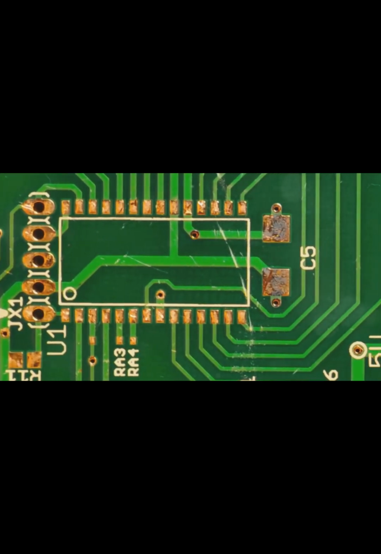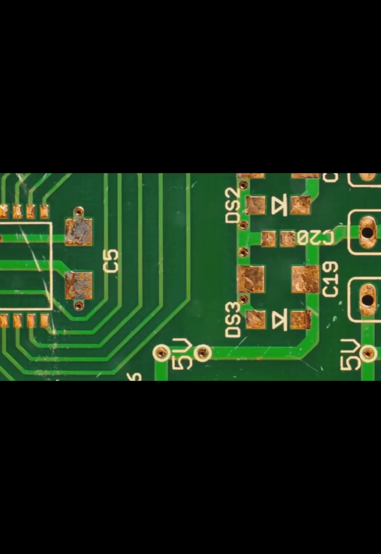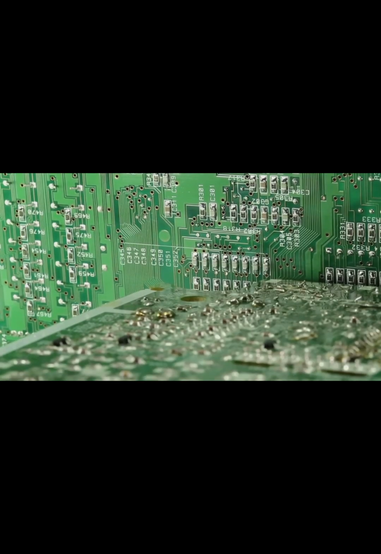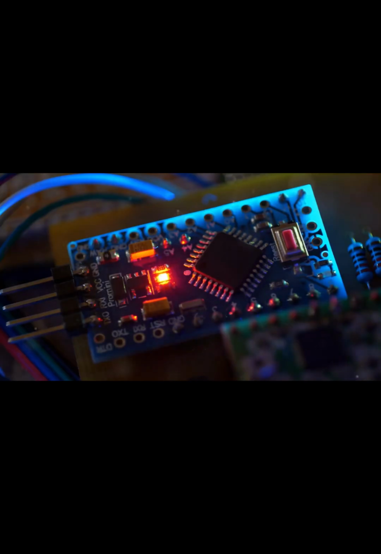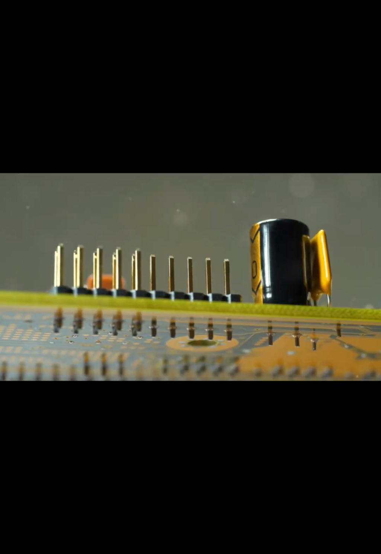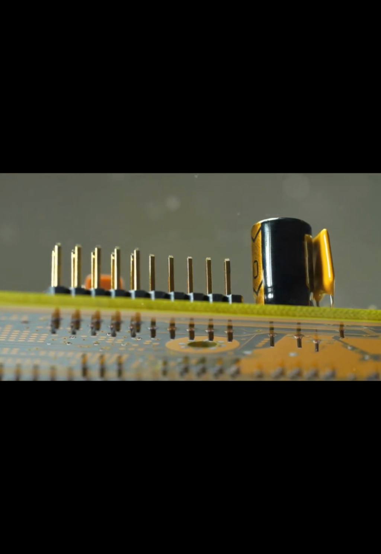These little wonders control the flow of electricity in countless devices, from smartphones to spacecraft. Without them, our world would be a much quieter, less connected place. Think about it. No computers, no internet, no video games. So buckle up as we dive into the fascinating world of diodes and transistors, the dynamic duo of electronics.